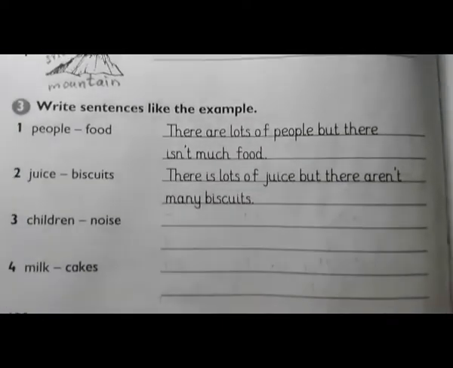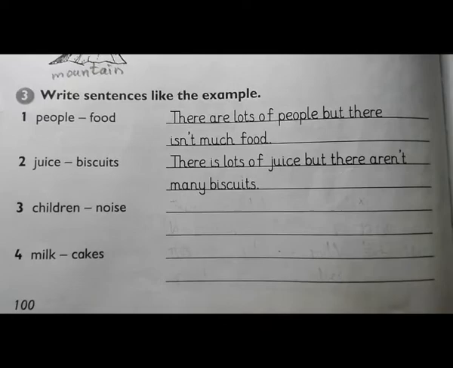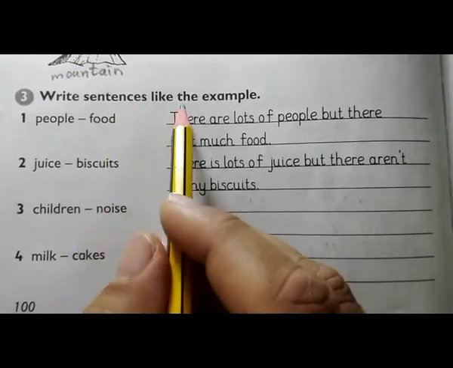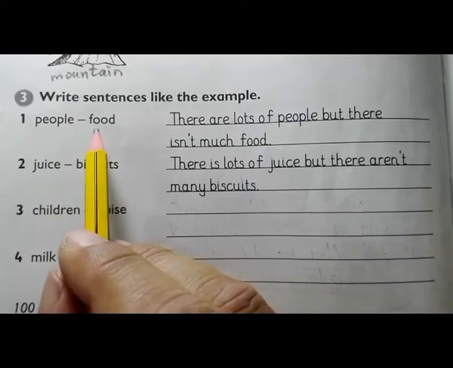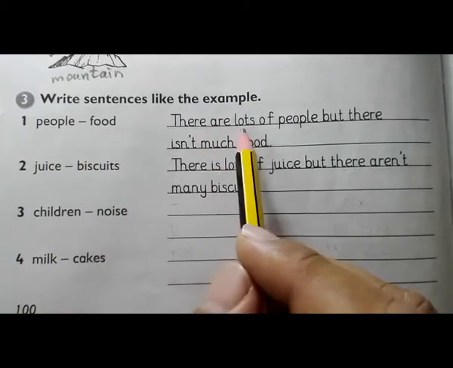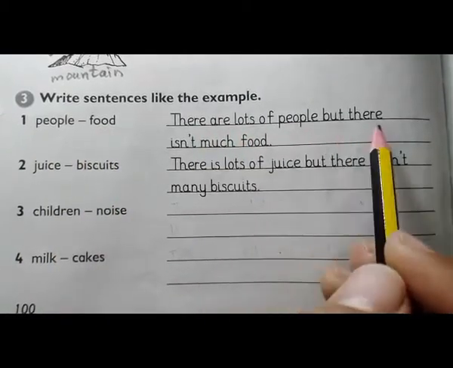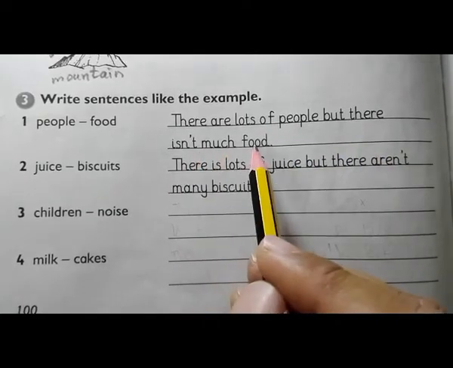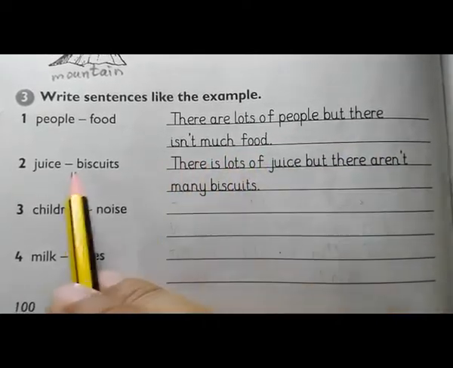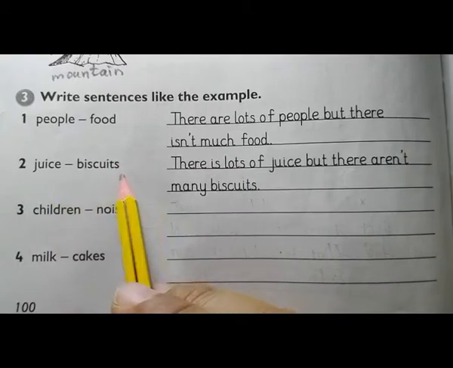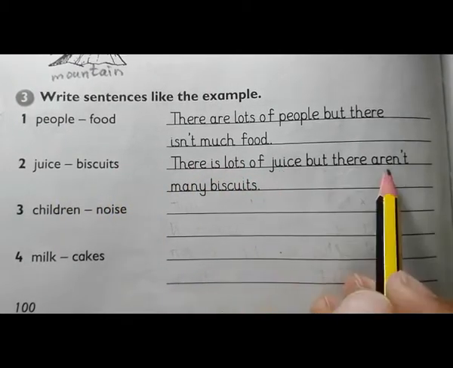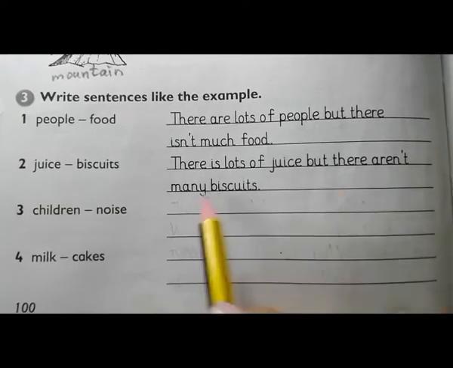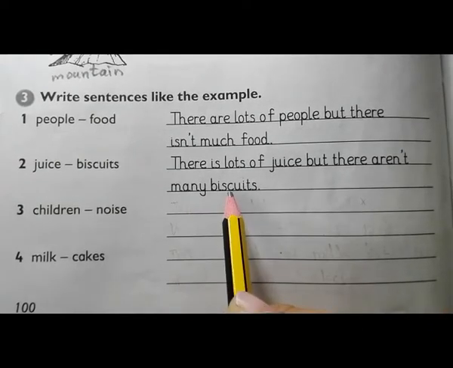Now, question number 3. Write sentences like the examples. People, food. There are lots of people, but there isn't much food. Juice, biscuits. There is lots of juice, but there aren't many biscuits.